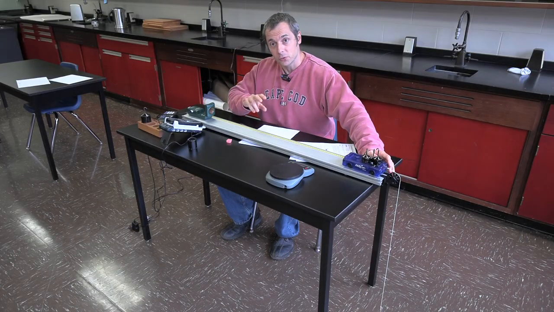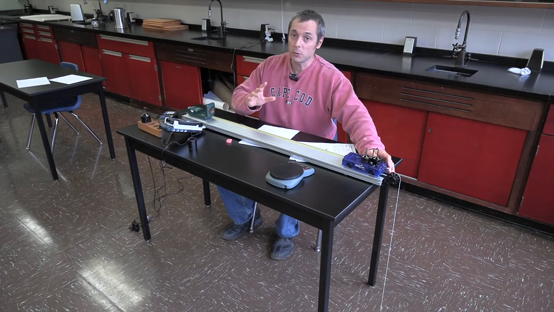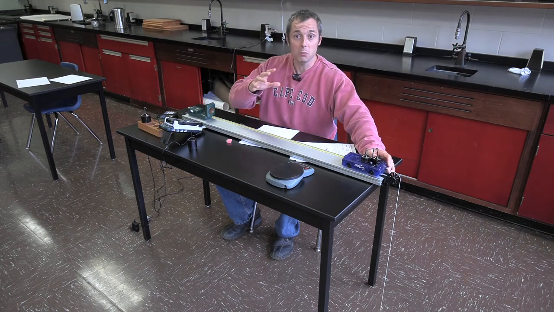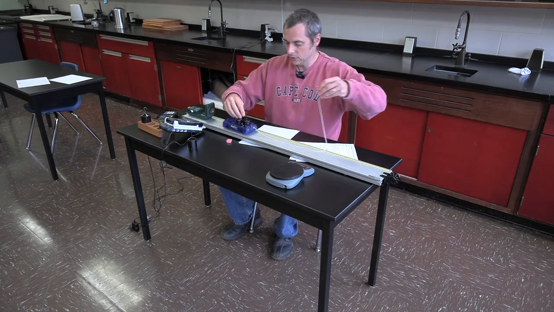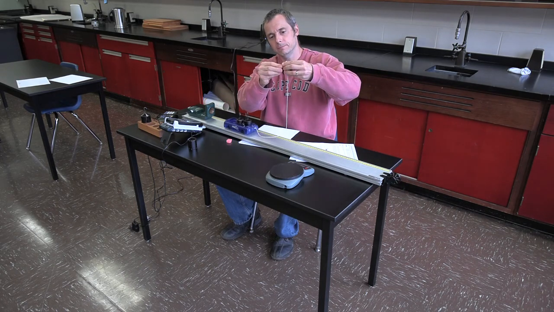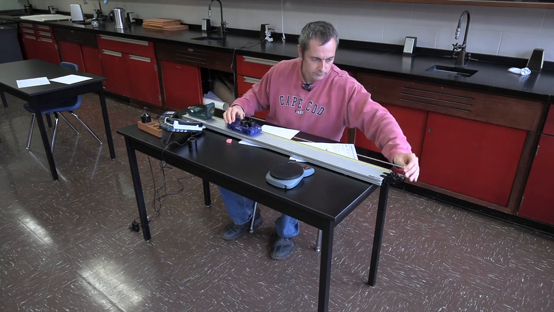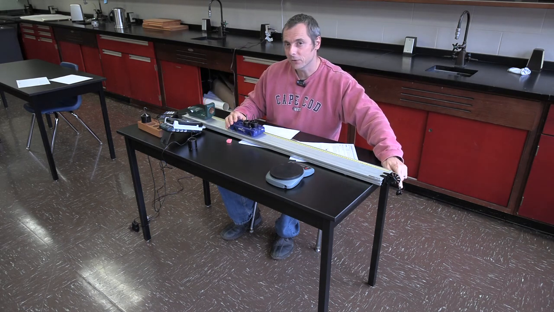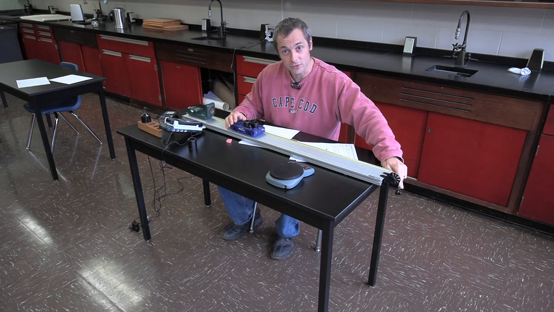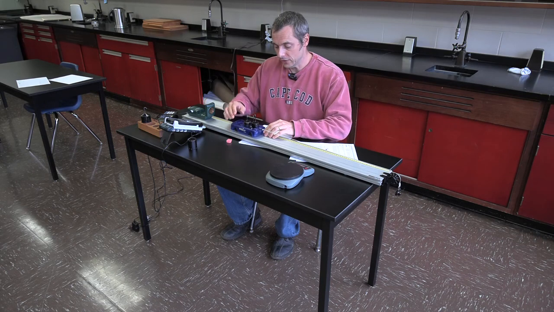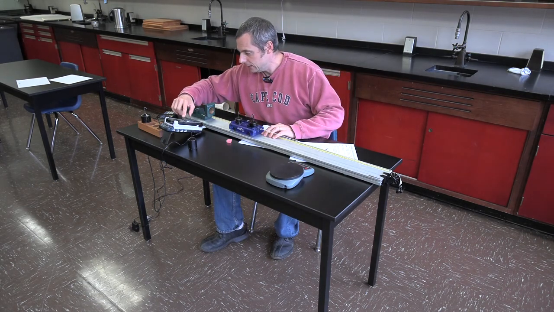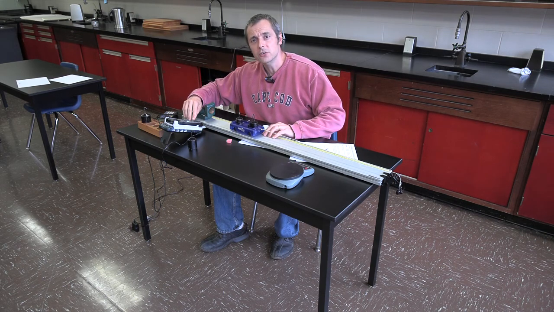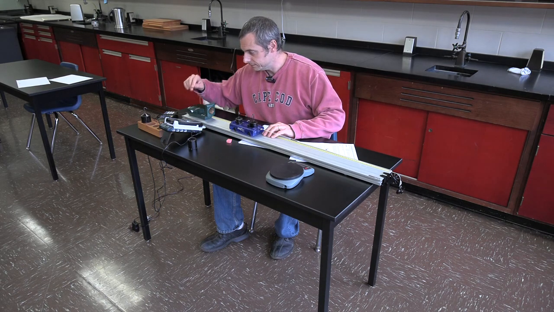Okay, so that was 20 grams hanging over. Now we want to increase to 30 grams to make more force, more acceleration. So I'm going to take the 20 and add to it the 10. Now again, 30 grams is not the force. Force is in newtons. That's something you're going to have to calculate without using A equals F net over M. So I've got my car ready to go, and let's get the motion detector to record that acceleration.